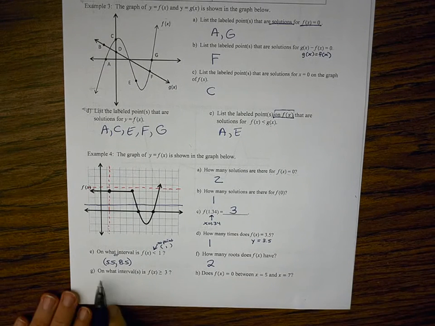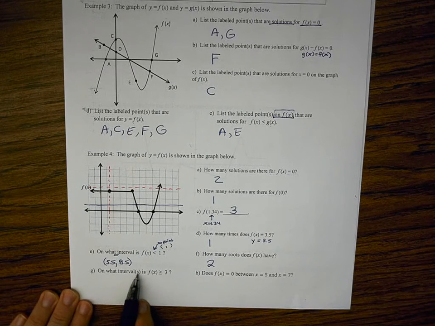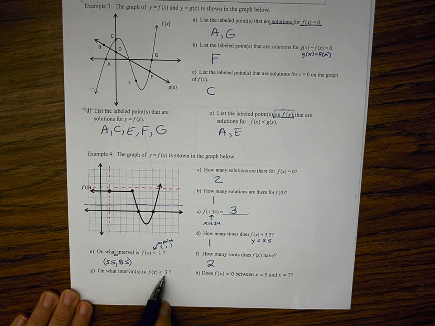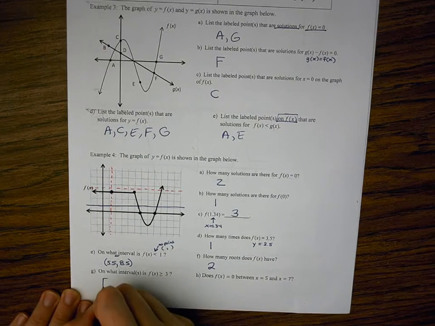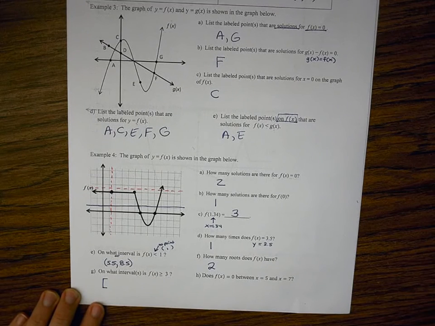Okay, G. On what interval or intervals is f of x greater than or equal to 3? Okay, well, now we have an equal to, so now we're doing brackets.